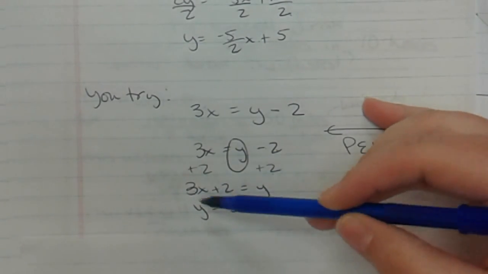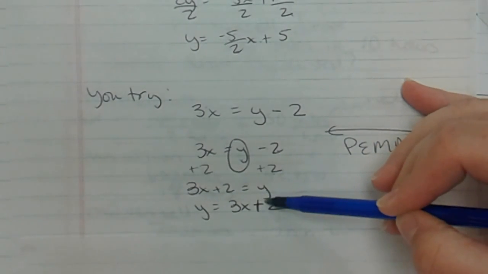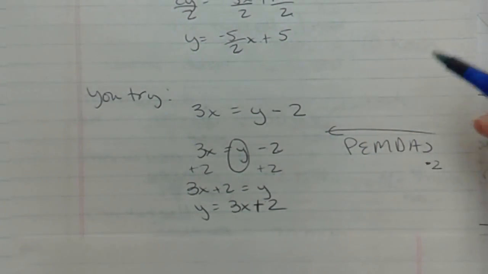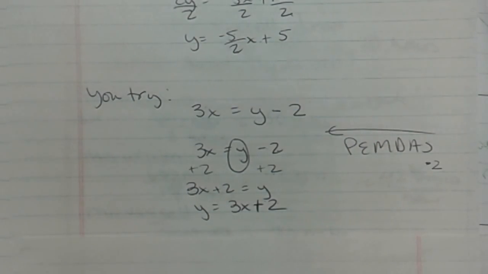And I just went ahead and flipped it. I went ahead and said y equals 3x plus 2. Are those the exact same thing? Yeah, they are. Nothing changed. I just literally pretty much flipped it. I wrote the y on the left-hand side, 3x plus 2 on the right-hand side. So I moved the y to the left-hand side.